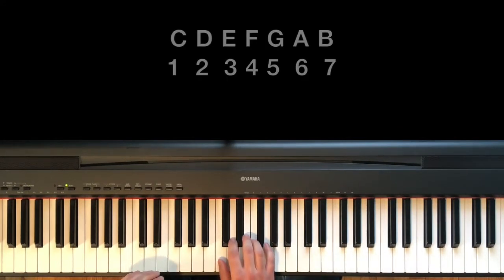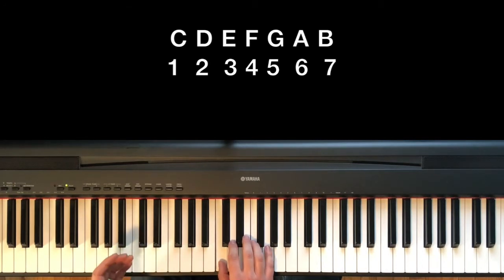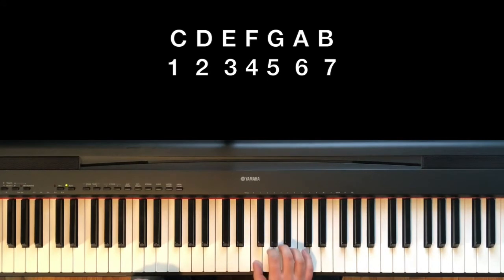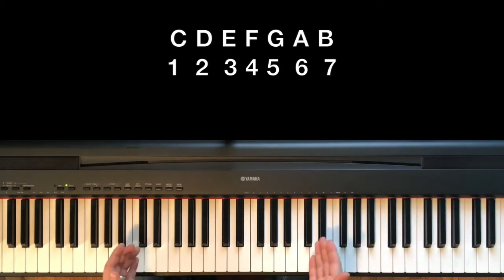We'll start in C. So we have C being 1, D being 2, E being 3, F being 4, G is 5, A is 6, B is 7, and then C would be 8, but since it's the same as 1, we just call it 1 again. No need to differentiate between 8 and 1, especially in Nashville numbers. So again, it's 1, 2, 3, 4, 5, 6, 7. Each of those scale degrees gets that assigned number.